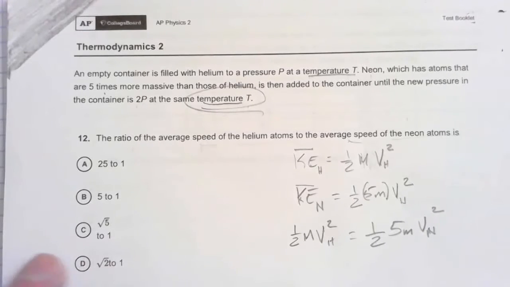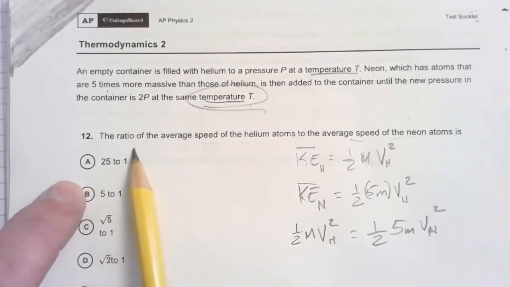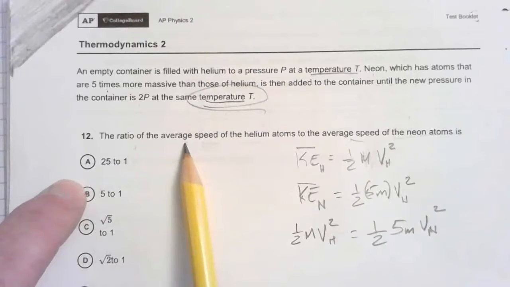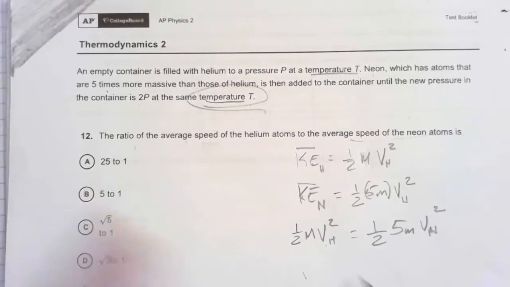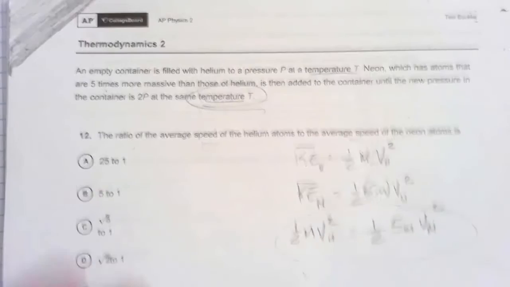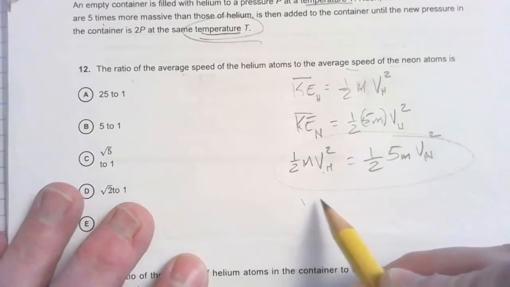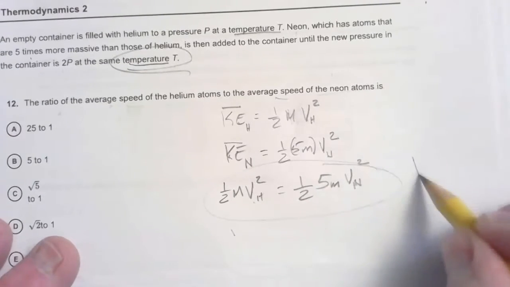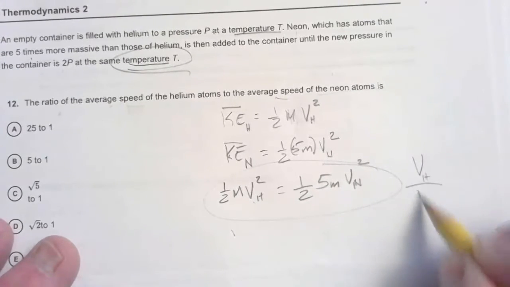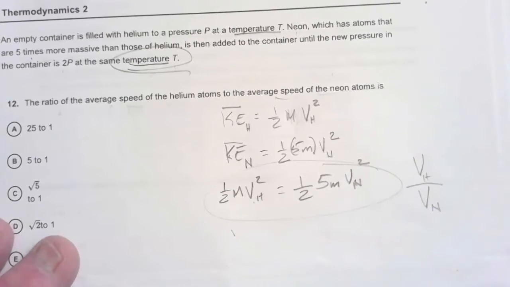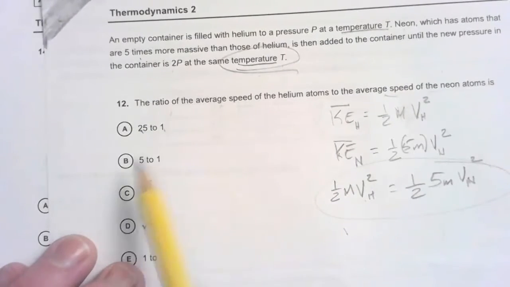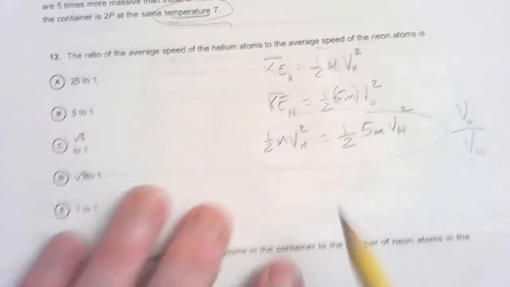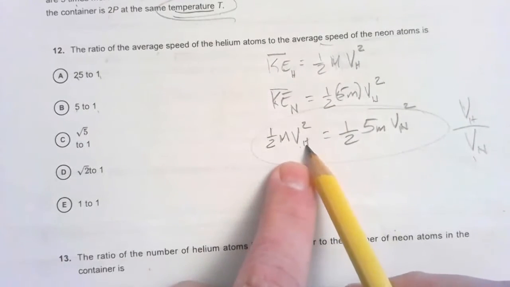And they want us to compare the ratio of helium atom speed. When I'm done solving this, I want V helium over V neon. That'll be the ratio, helium to neon. So let's leave this here.